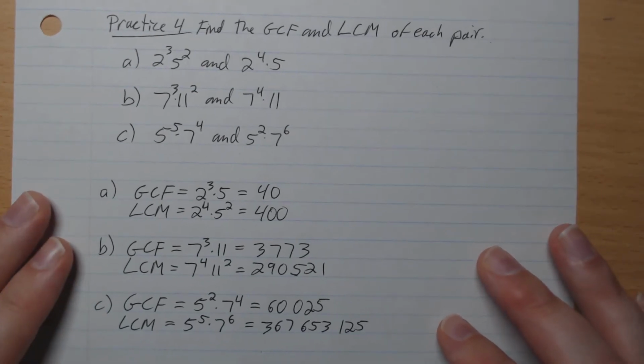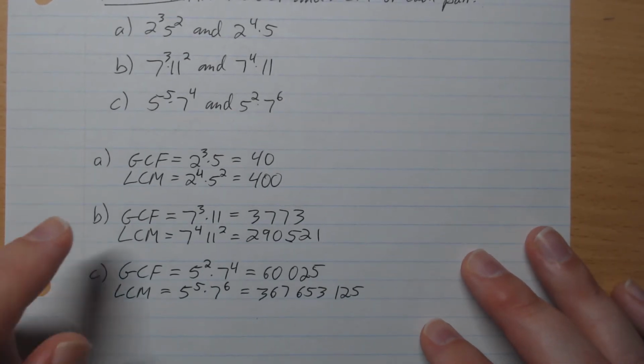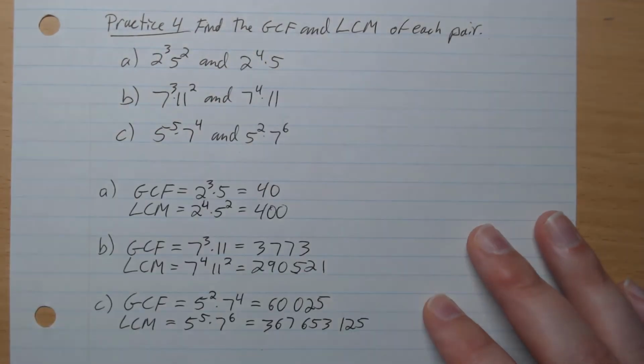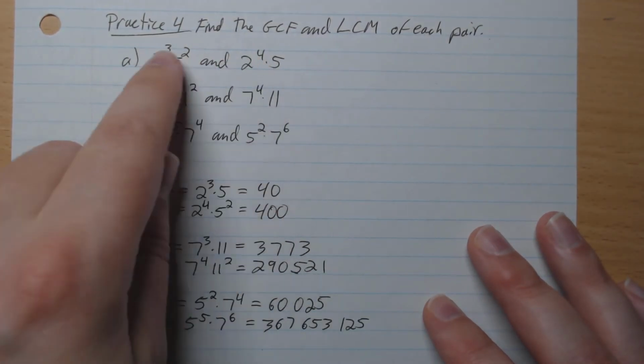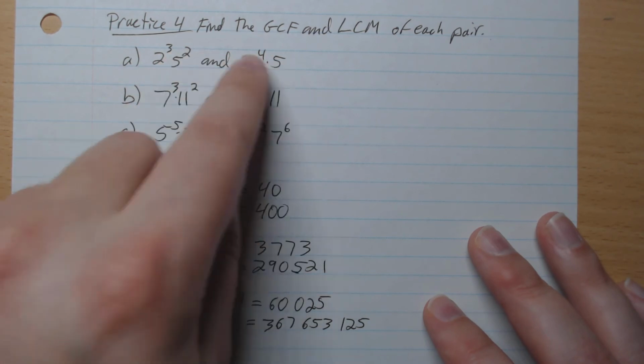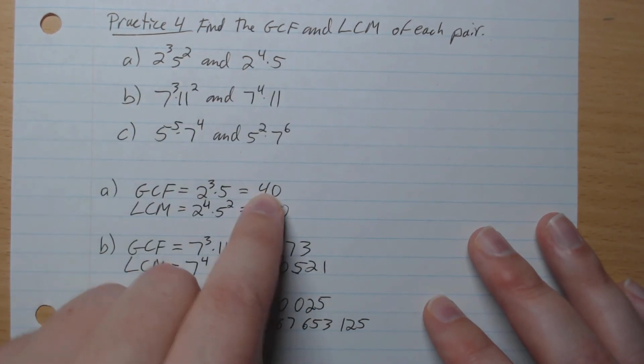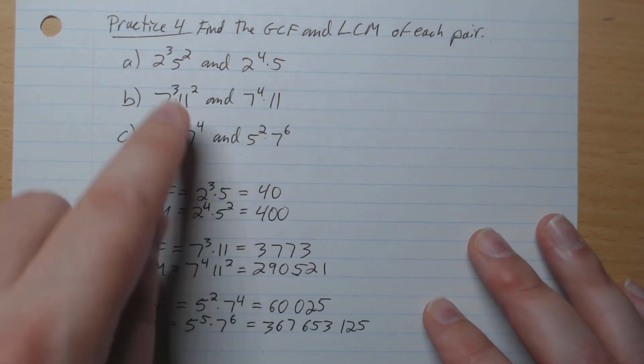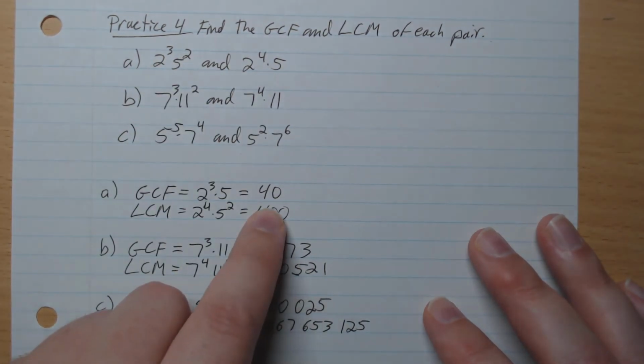Okay, we're back. So the GCF, when we're looking at here, we're looking at what's in common for both. So 2 cubed is in common for both, and 5 is in common for both. So that gives 40. LCM, we're taking the biggest. So 2 to the 4 and 5 squared like that gives 400.